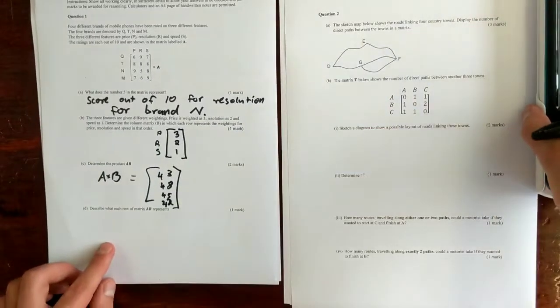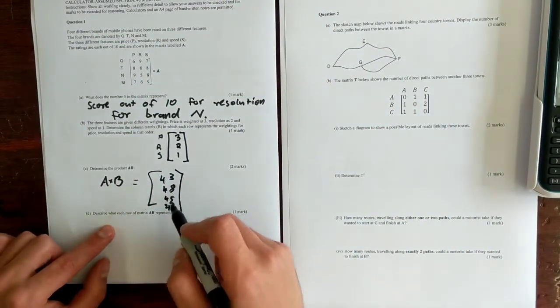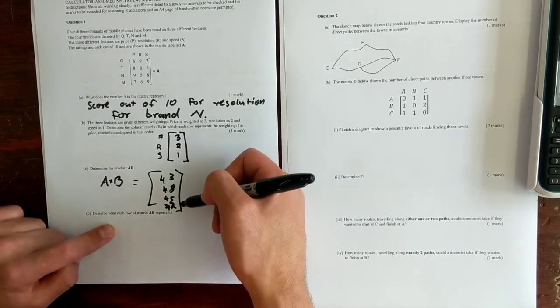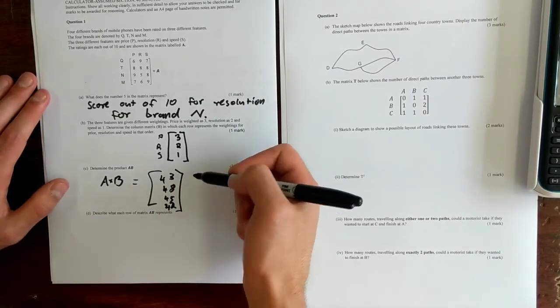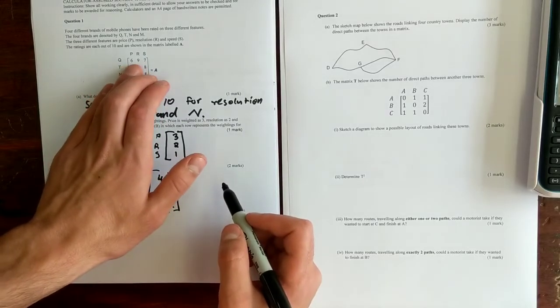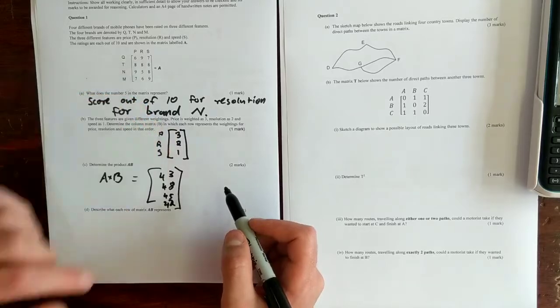Last part, question D. Describe what each row of matrix AB represents. So this is now matrix AB. What does each one of these numbers actually mean? So if we think about what we've done here, when we did A times B, we took these 3 numbers, 6, 9, and 7, and we multiplied it down this column, 3, 2, and 1.